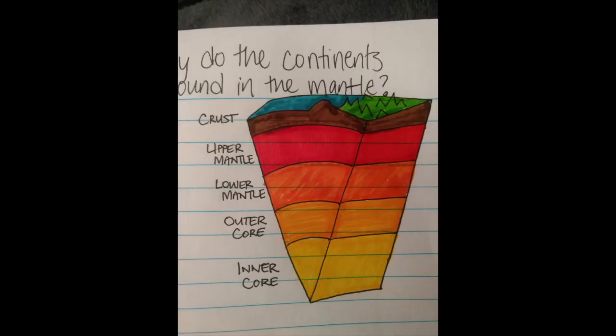So, in your makeshift ISN, I want you to pause the video for a second and sketch for yourself a diagram that looks about like this, making sure that you have each of those layers labeled. Once you've got it, you can unpause and we'll keep rolling.